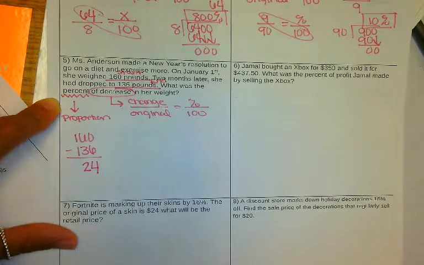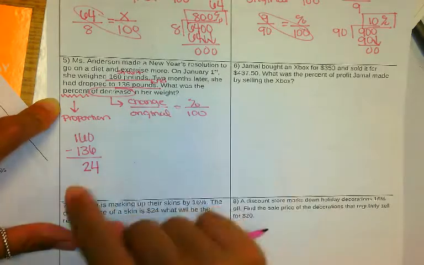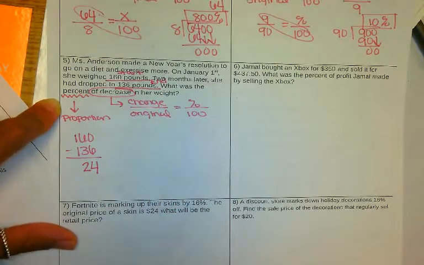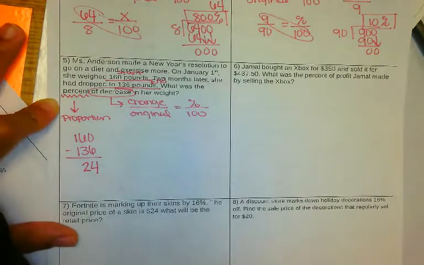All right, so hopefully you subtracted first to find the change. So when I subtracted, I get 24. And so now I'm going to set up the rest of it. So pause the video and see if you can set it up.